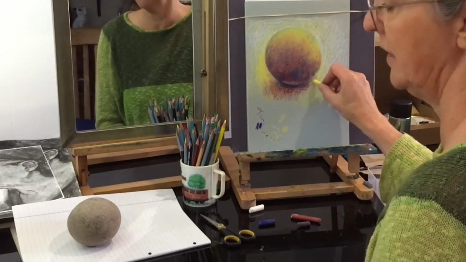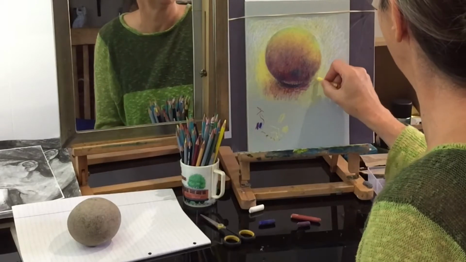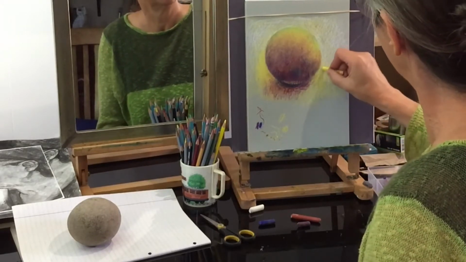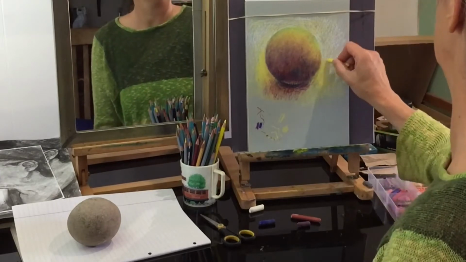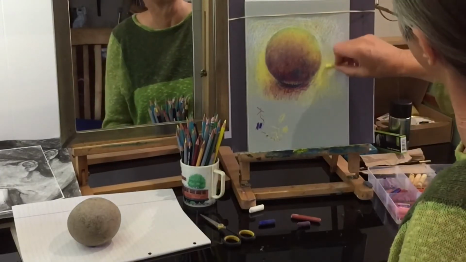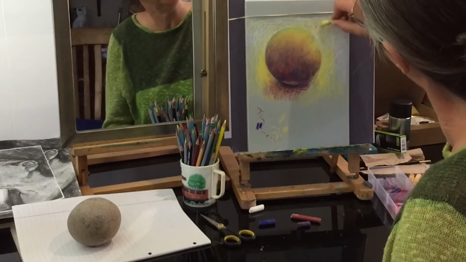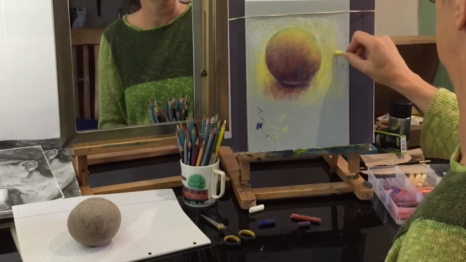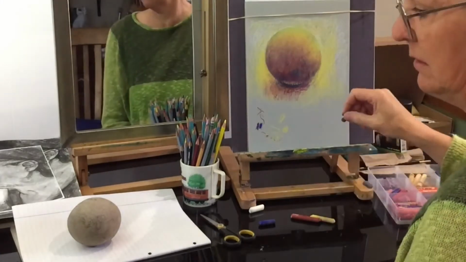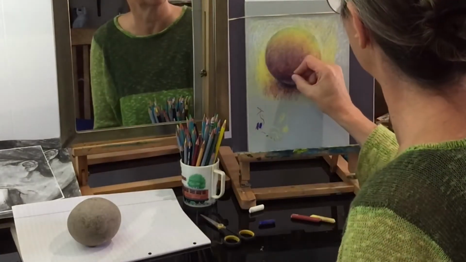It's right there, at this side of the shadow as well. So what it's sort of looking like is that there's this yellowish light shining on the stone, and then on the shadow side you get these purple colours.